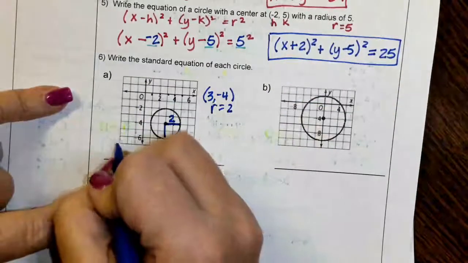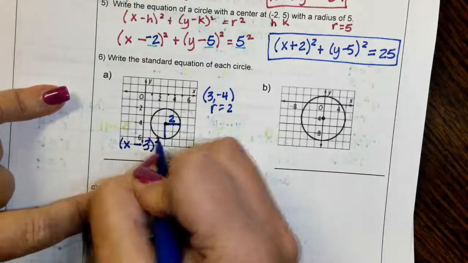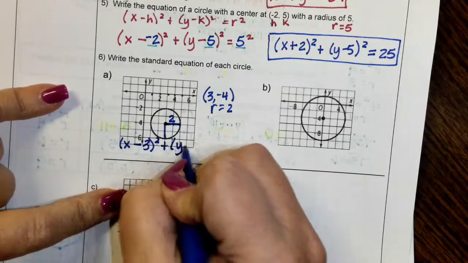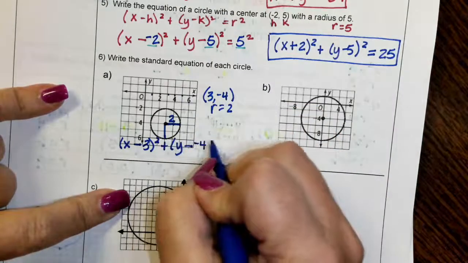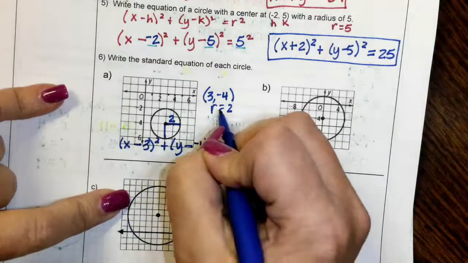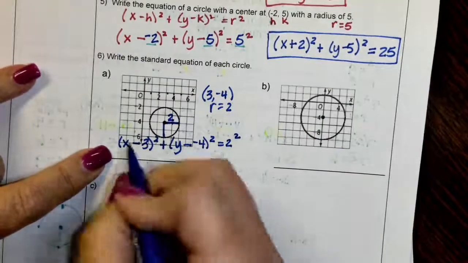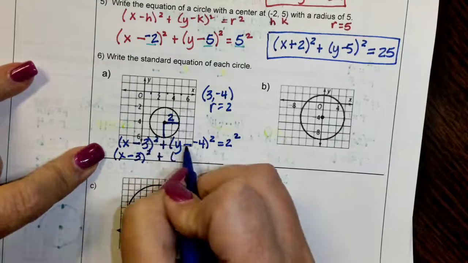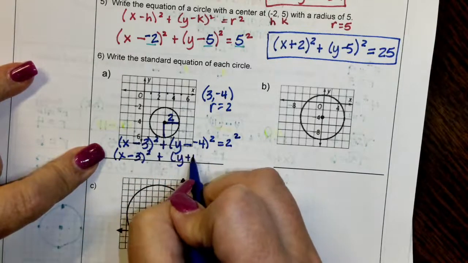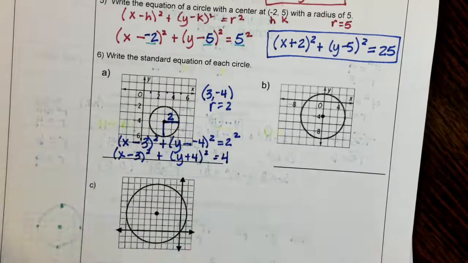So we can say x minus, and then get the number 3 squared, plus y minus, because that comes standard with the problem, -4 squared equals r squared. And then we just clean it up and make it prettier. X minus 3 squared plus, minus a negative, y plus 4 squared equals 2 squared, which simplifies to be 4.